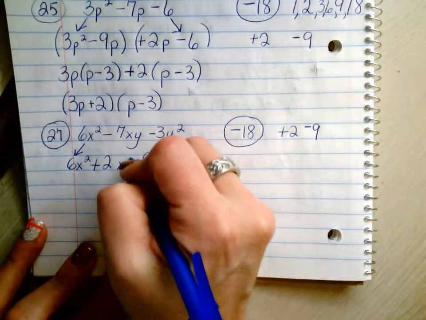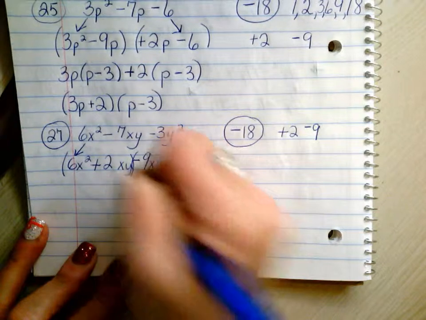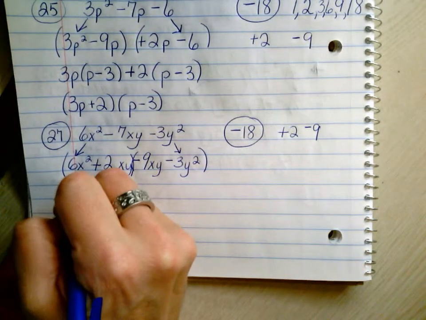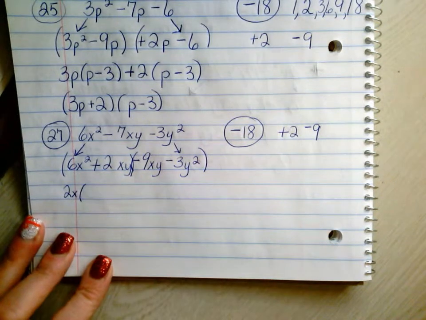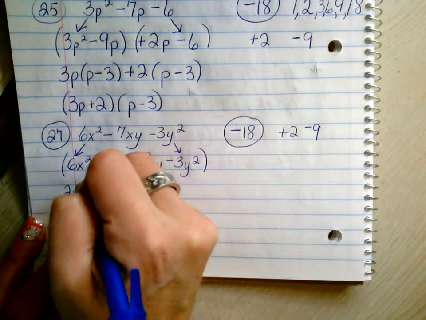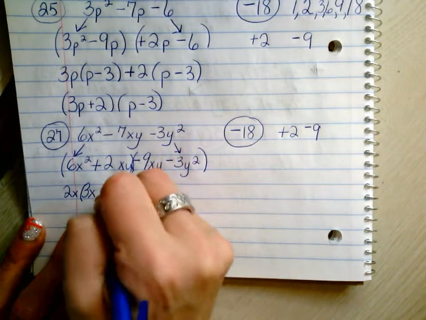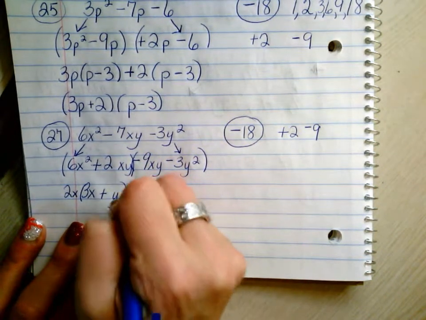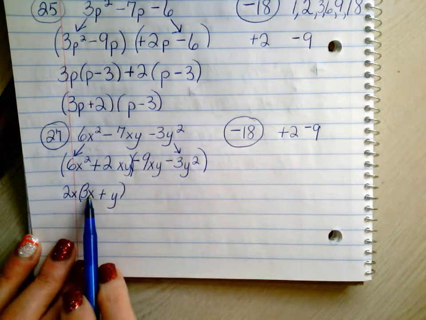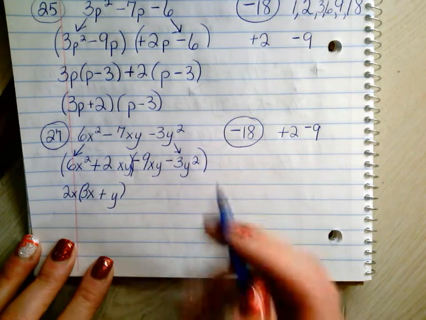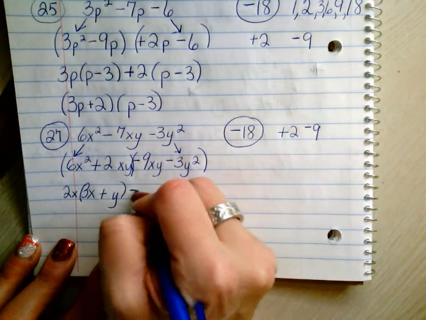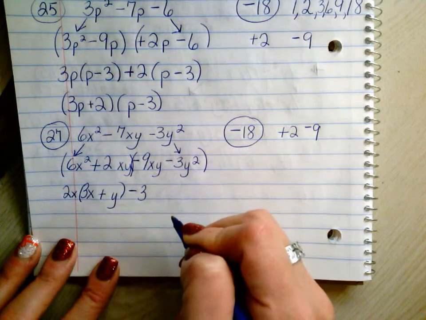Let's factor. Break it here and here. Pull out a 2x and you end up with x plus y. That should be 3 there. Pull out a 2x and you have 3x plus y. Over here, let's pull out a negative 3y.